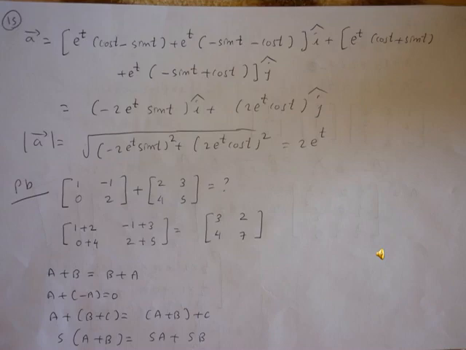The next problem is the matrix [1, -1; 0, 2] plus matrix [2, 3; 4, 5]. In this case we have to add these two matrices, so 1 plus 2, and -1 plus 3, and 0 plus 4, and 2 plus 5. So finally we get the matrix [3, 2; 4, 7]. And then the matrix A plus B is equal to B plus A, A plus (-A) is equal to 0, A plus (B plus C) is equal to (A plus B) plus C, and S multiplied by (A plus B) is equal to SA plus SB.